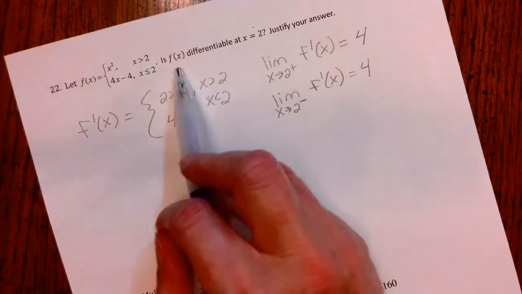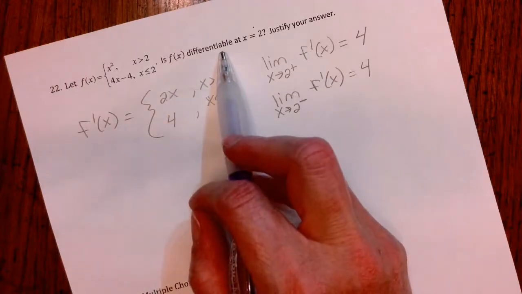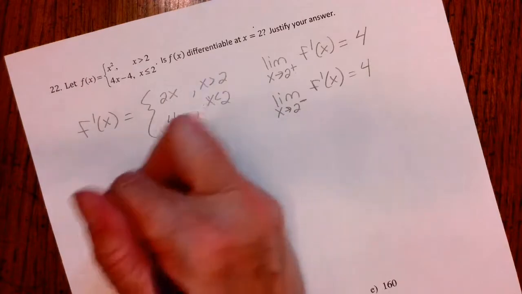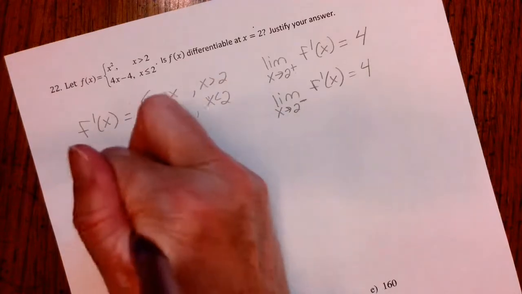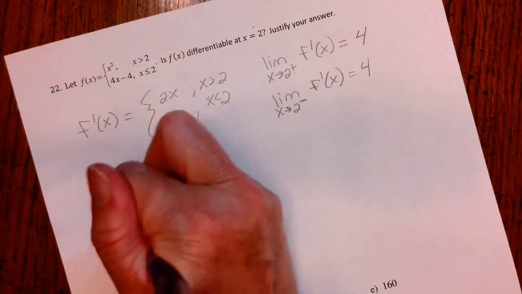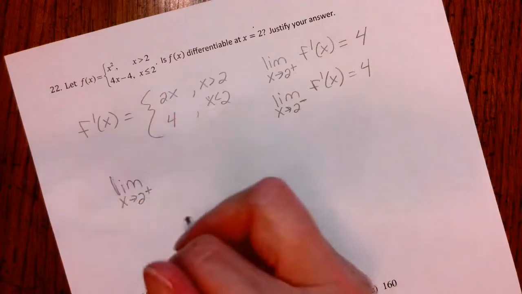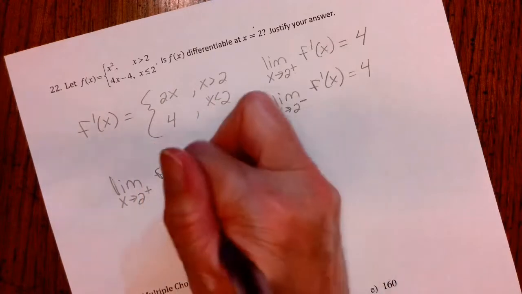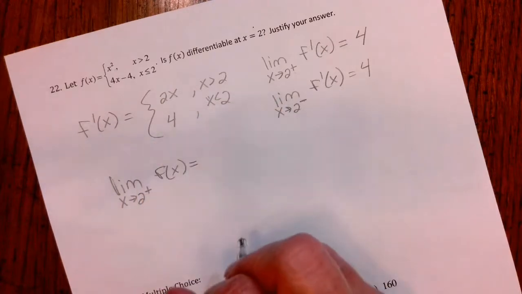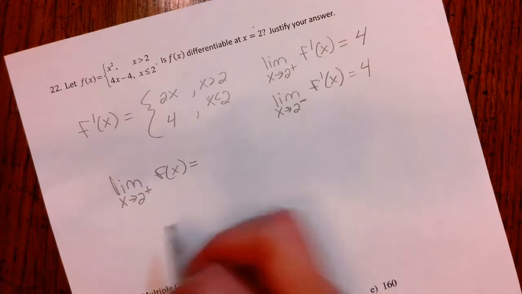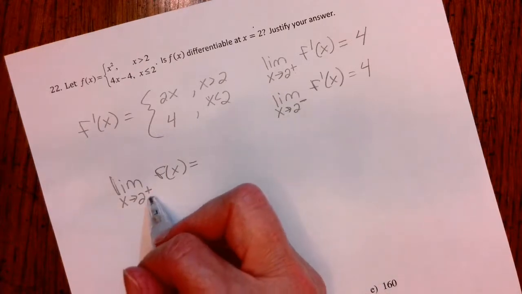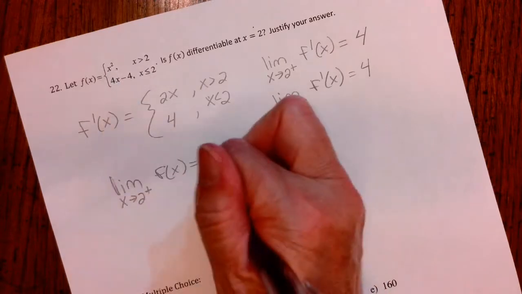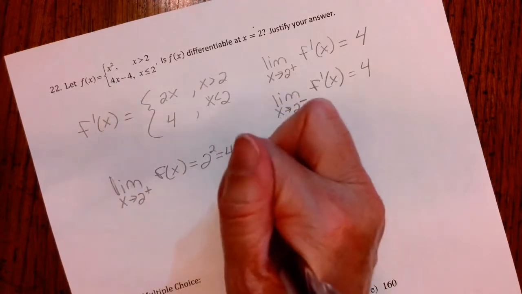The only thing is, in order to be differentiable, I also have to be continuous. So the next thing I need to do is to look at the limit as x approaches 2 of f of x to make sure each piece is coming together and I'm continuous. If I look from the right, I am plugging into x squared. 2 squared is equal to 4.